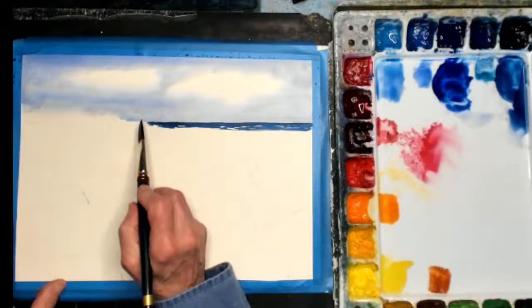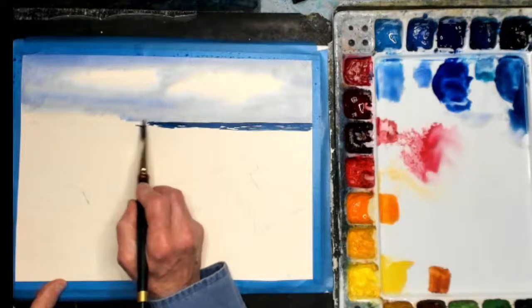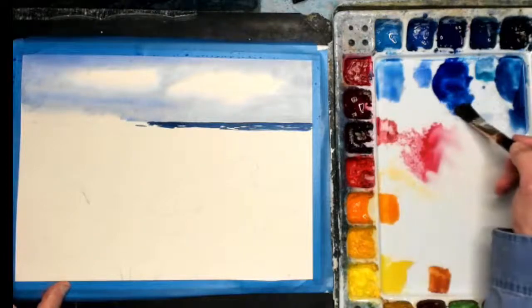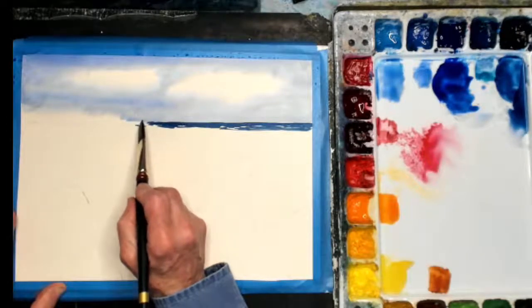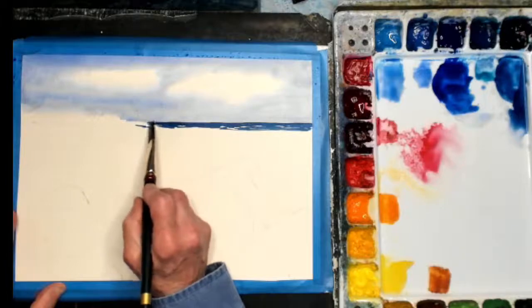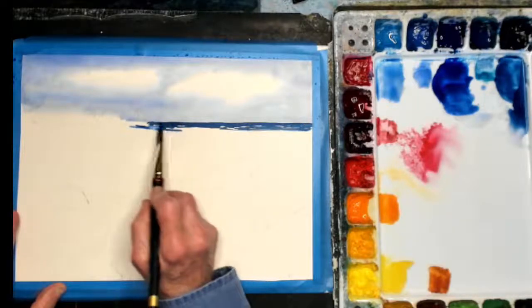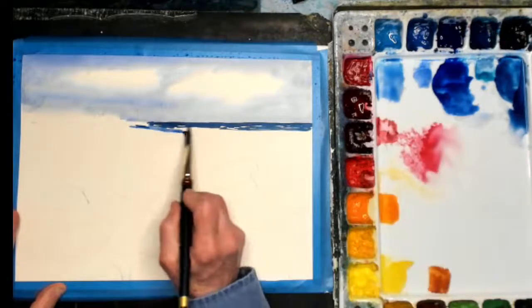So over here to the left now, this is near the shoreline. I want a gradation. Also want a gradation here. I want a lighter blue here on this side. And as I come across, I want to get a little bit darker as I come over to the right.